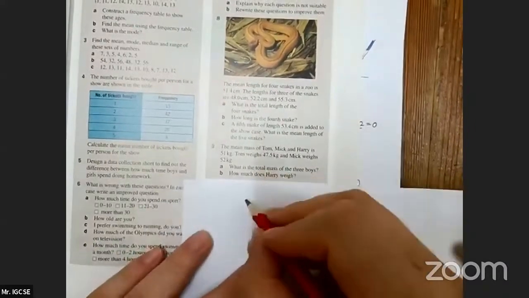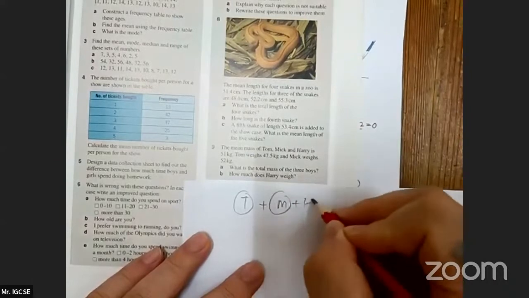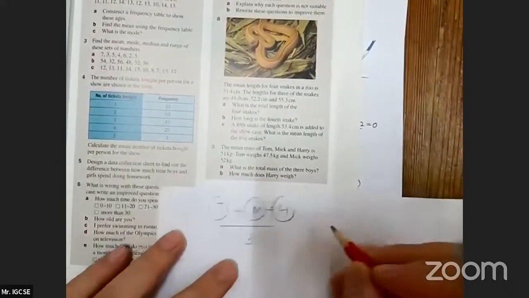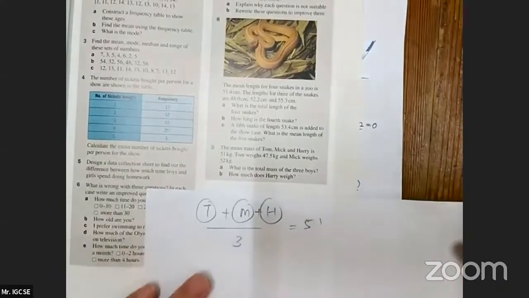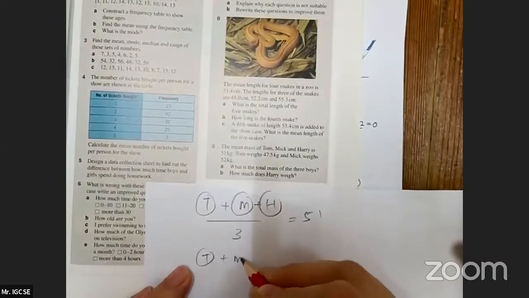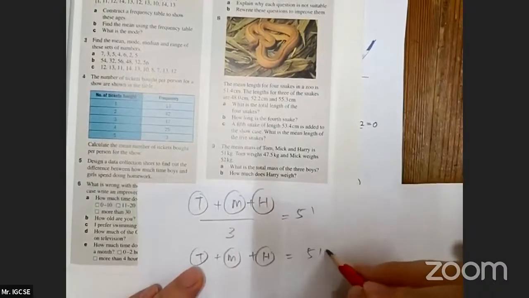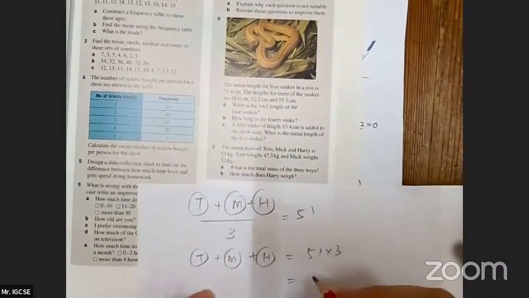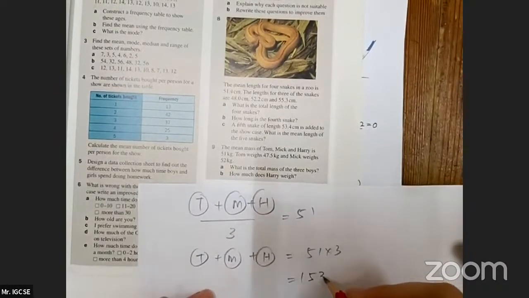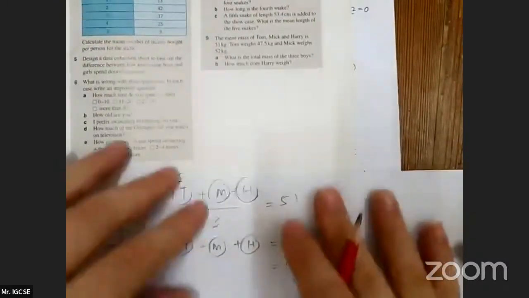The mean is Tom plus Mick plus Harry, divided by 3, which gives 51 kg. So Tom plus Mick plus Harry will be 51 times 3, which is 153.